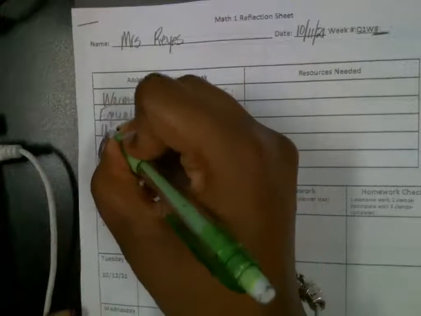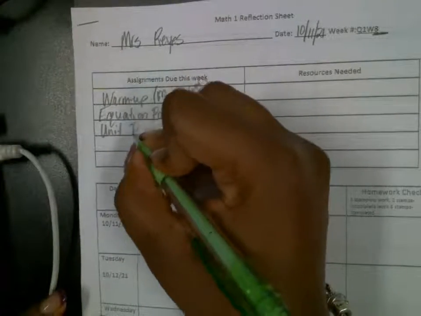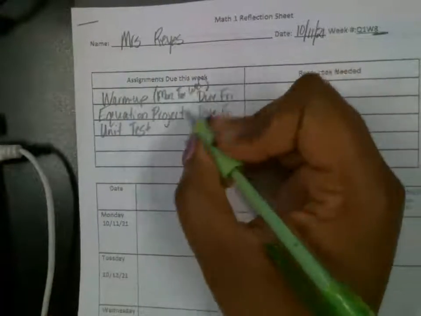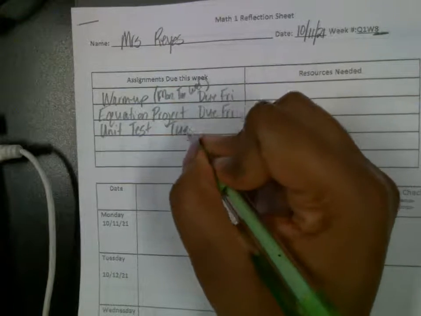We have our unit test. We have a unit test Tuesday. That's tomorrow.